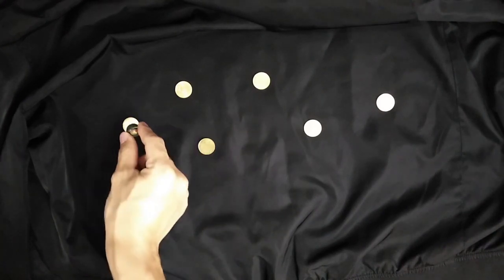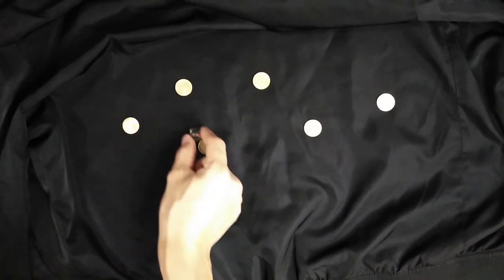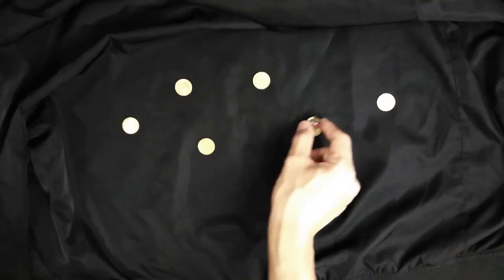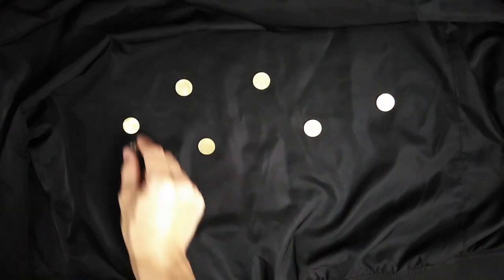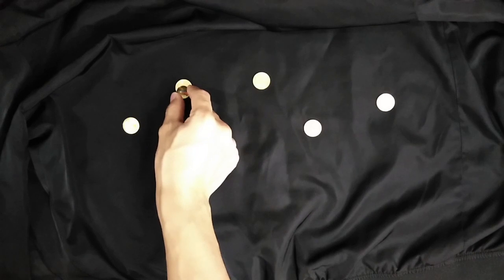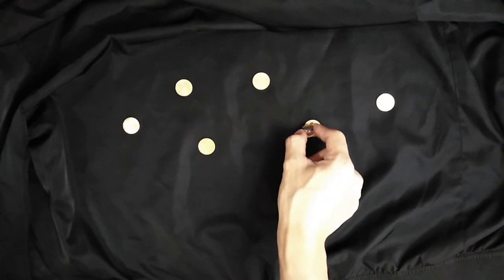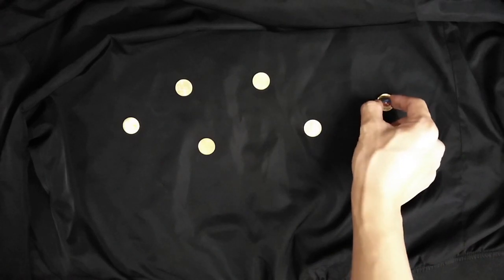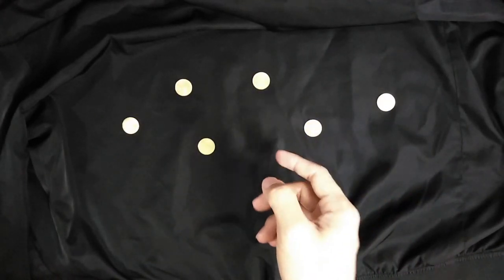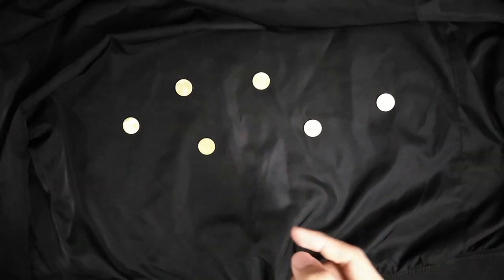For example, it will be like this. Okay, so this is the first mean time, this is the second mean time, this is the third mean time, this is the fourth mean time, and this is the fifth mean time. And then the average of them is your average or mean free time.